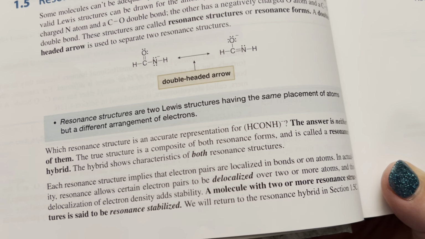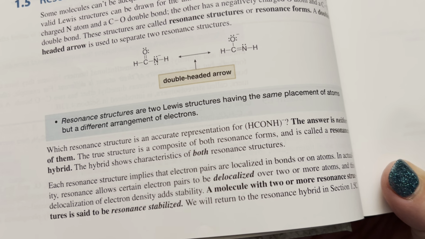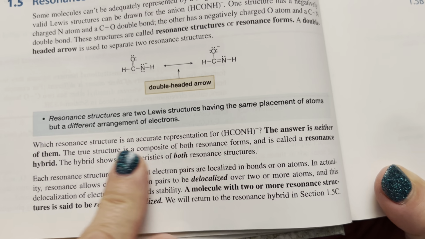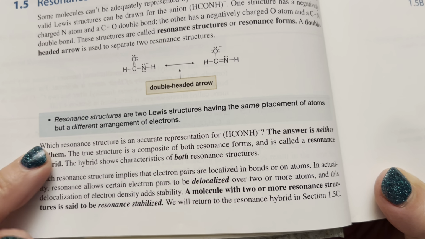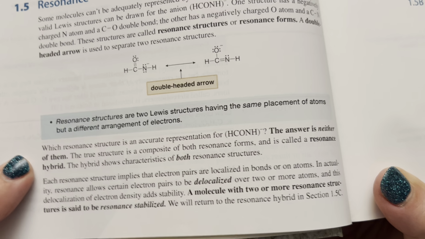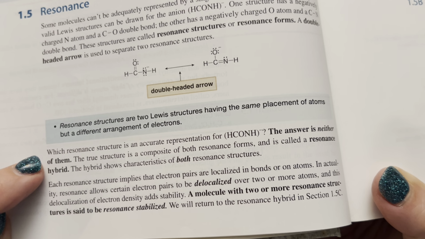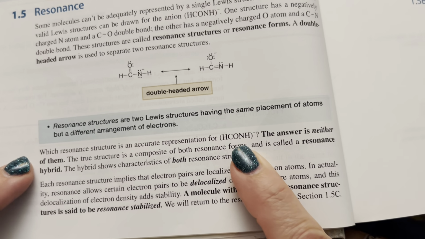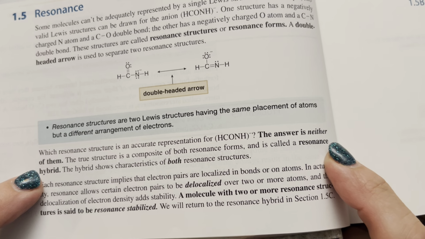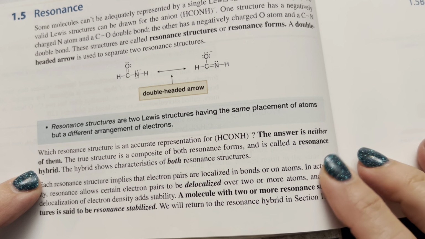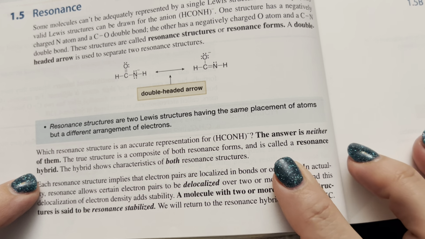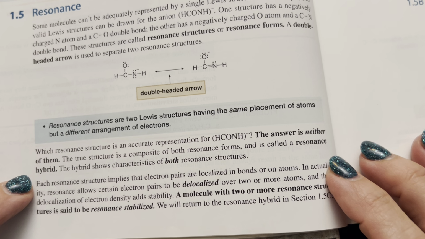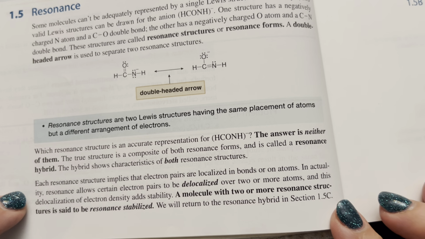Okay. All right. Resonance structures are two Lewis structures having the same placement of atoms, but a different arrangement of electrons. Which resonance structure is an accurate representation for this anion? And the answer is neither of them. The true structure is a composite of both resonance forms. It's called a resonance hybrid. The hybrid shows characteristics of both resonance structures.